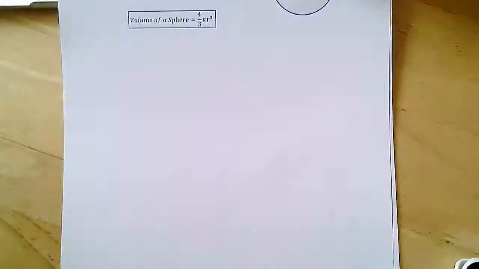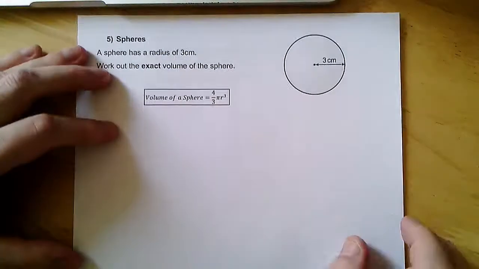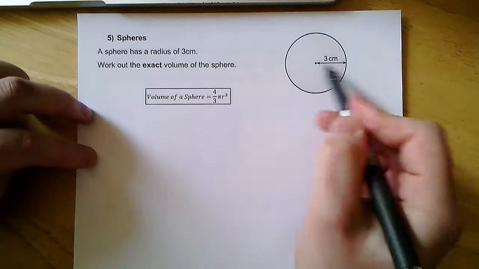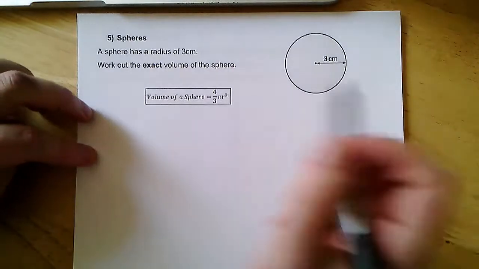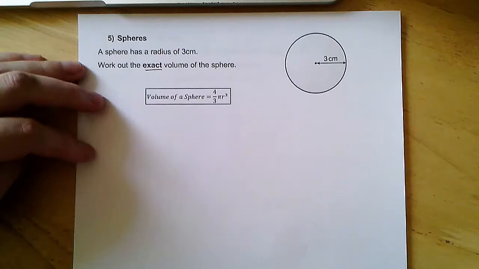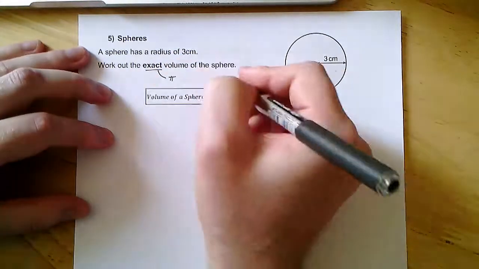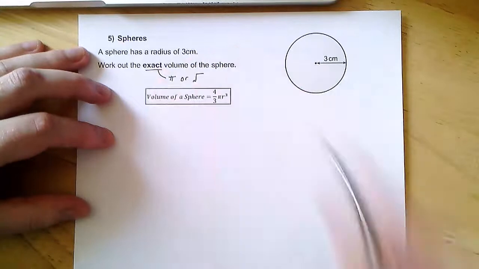Okay, question 5. Quite a bog standard question. A sphere has a radius of 3 centimetres. Work out the exact volume. Now remember, exact means our answer is going to be in terms of pi, or it's going to be a third.